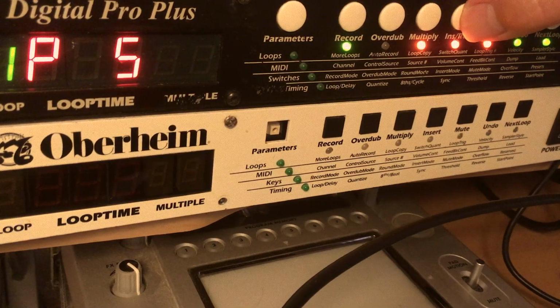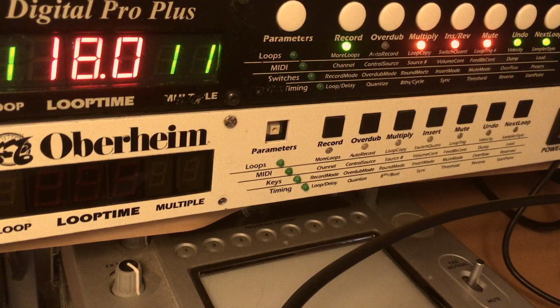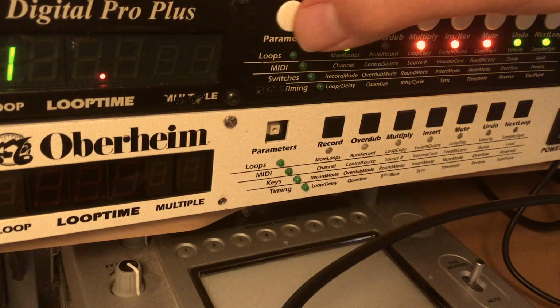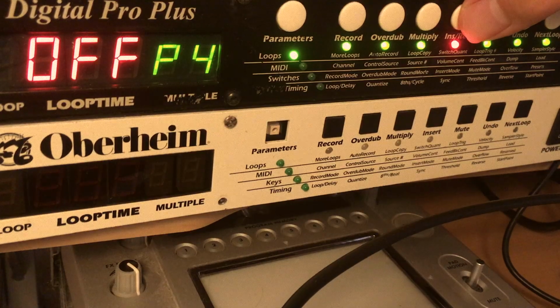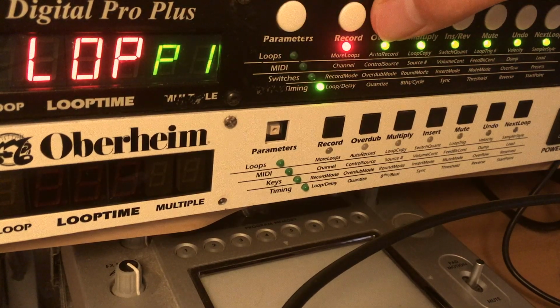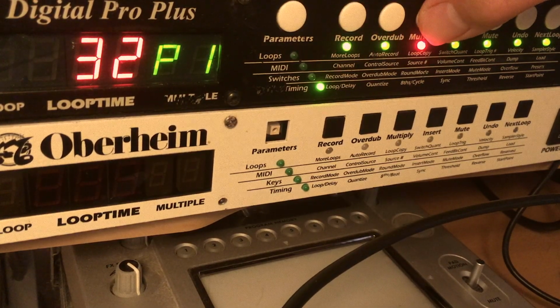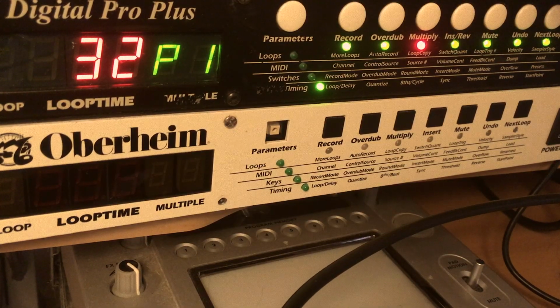Let's switch to preset 2. So here again, you use the mute button to go up, you use the insert button to go down. And that loads. This is a slightly different combination, so now more loops has been set to 11, auto record and loop copy and switch quantize are off. Loop copy is loop, quantize is set to eighth. We have a slightly bonkers setting for eighth per cycle.